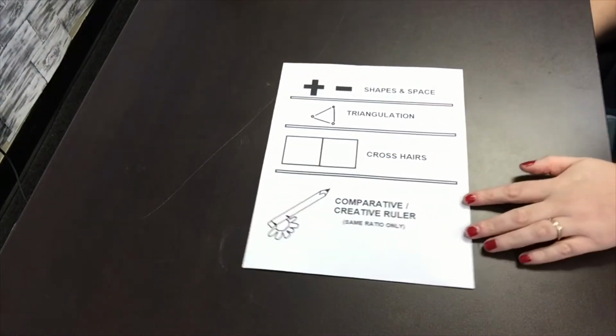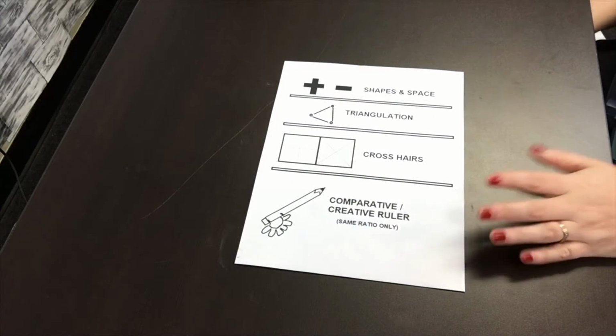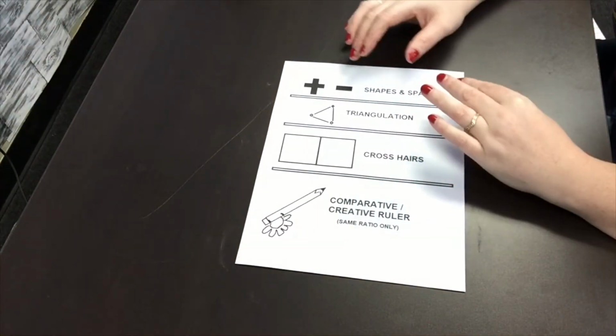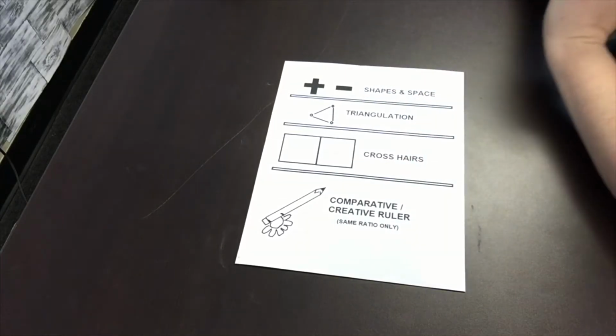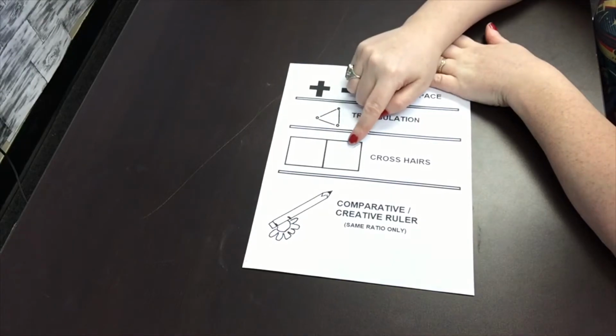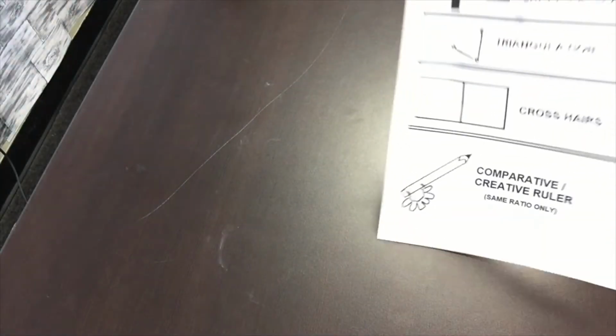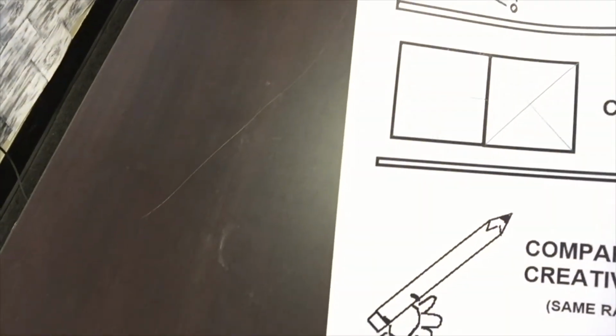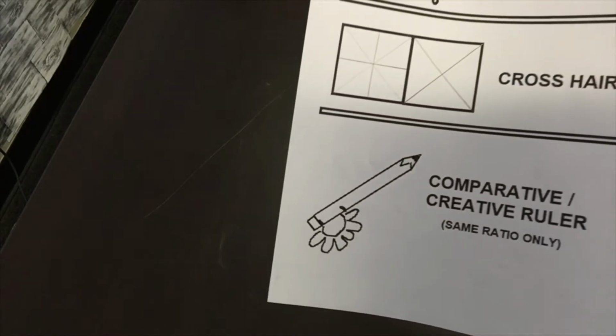Triangulation is when you use 3 points or more to find reference on size, on shape, on distance, on angle, things like that. Then there's crosshairs, where you use these little lines in between the boxes, and I'll get a little closer so you can see them. Like so. And those lines help you just break down the box a little bit further, just like a scope.